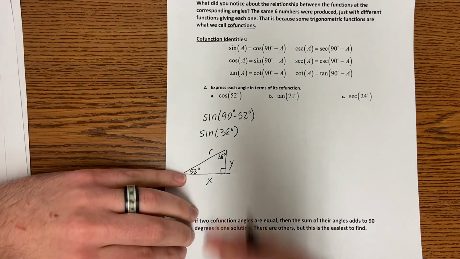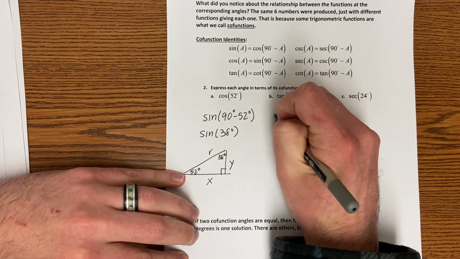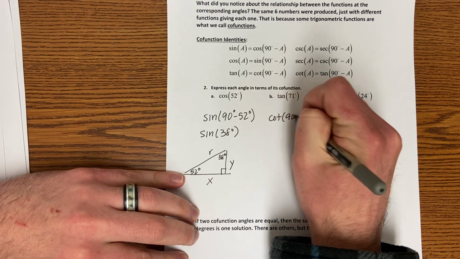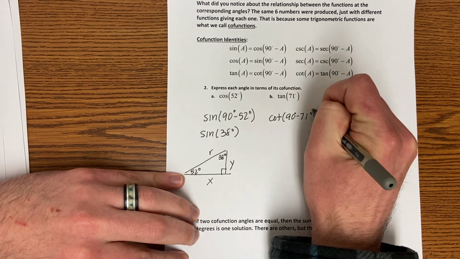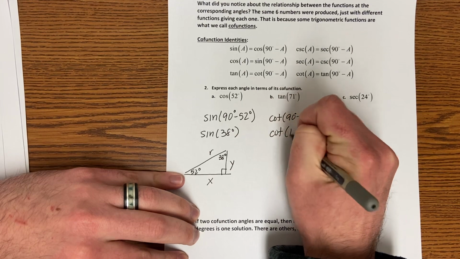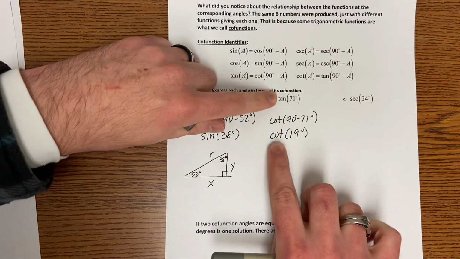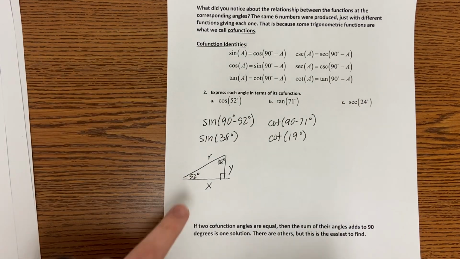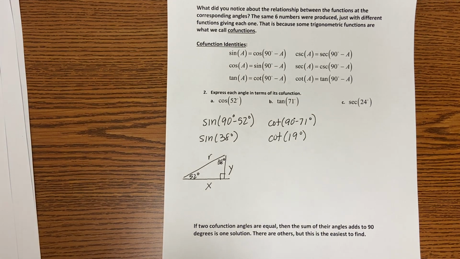So for tangent of 71, you'll take the cotangent of 90 minus 71. So you get the cotangent of 19 degrees. These two values will be the same by the similar triangle argument there. And I'll leave C for you to practice with secant.